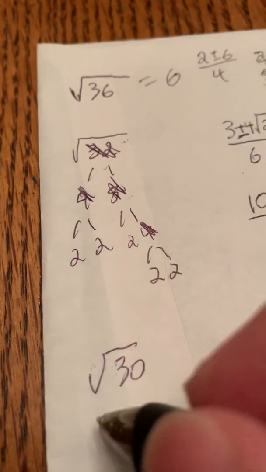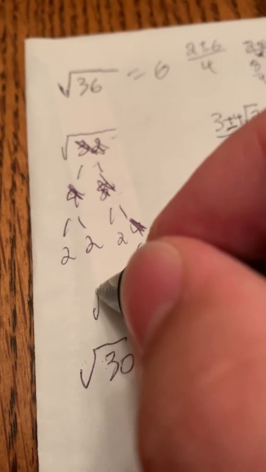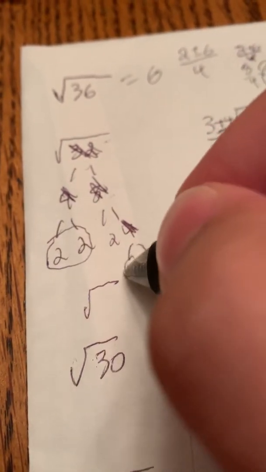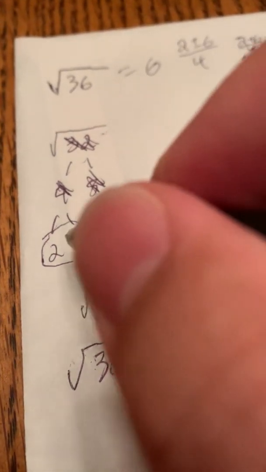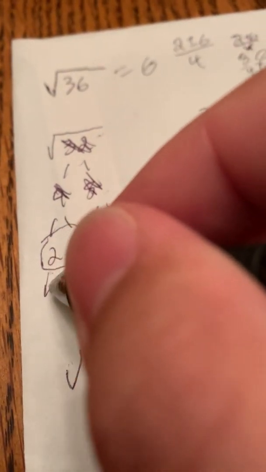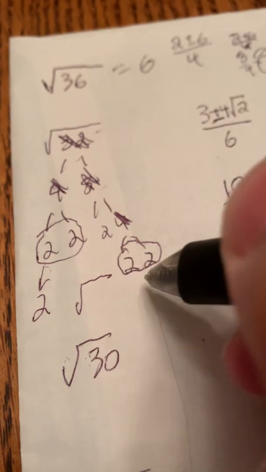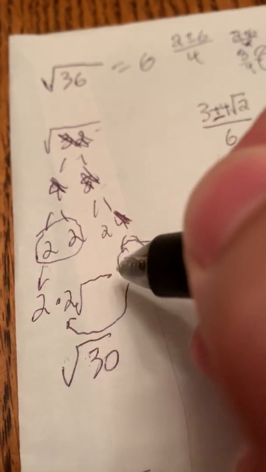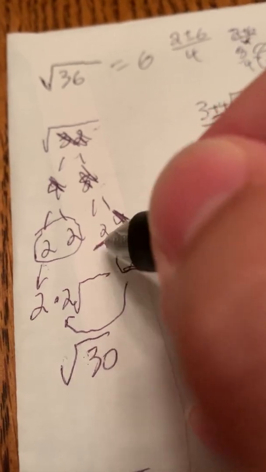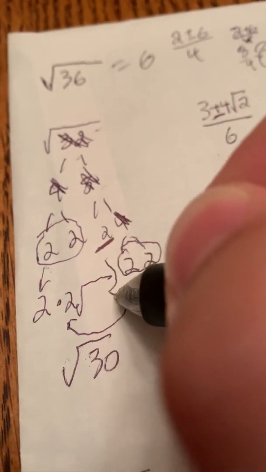Okay? And again, the idea is I draw my square root symbol for every pair of 2s, or any pair of the same factor I can make, I'm going to put one of those numbers outside. So put 1, 2 outside, put a second 2 outside, and then this 2, since it doesn't have a pair, goes back underneath.